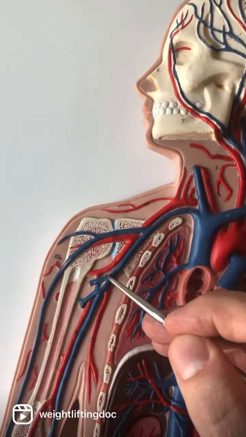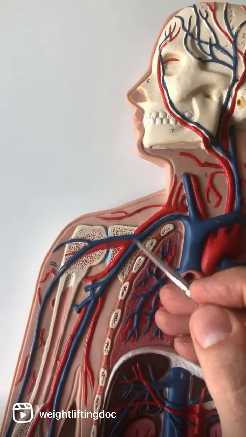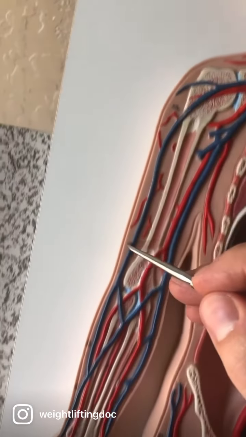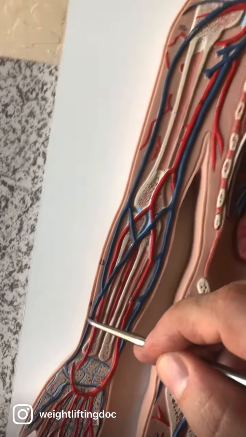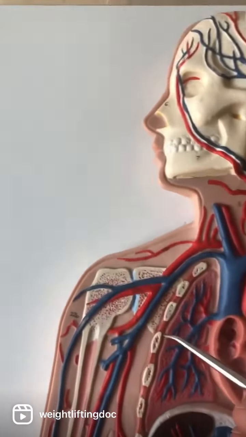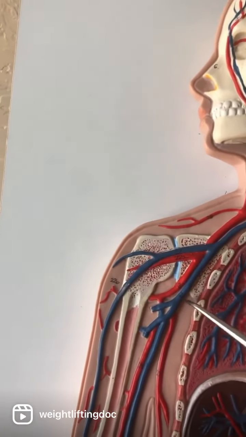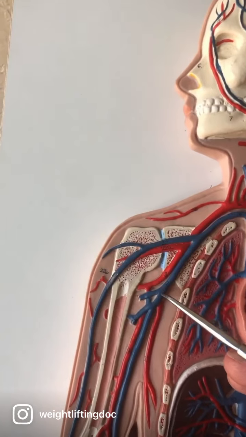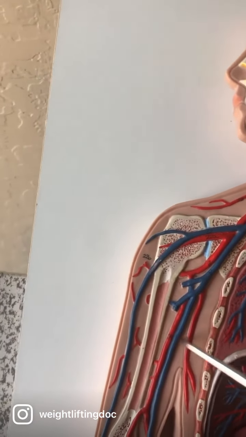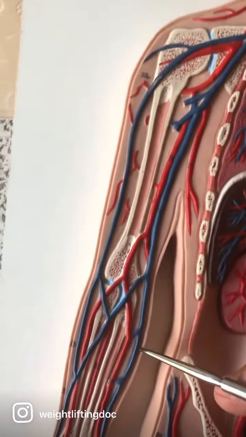So from here to here, this is gonna be the right axillary vein. This one goes all the way down. That's gonna be the right cephalic vein, okay? We split here again, okay? And this one goes down. Let me trace it down.